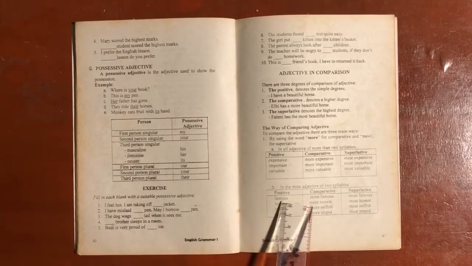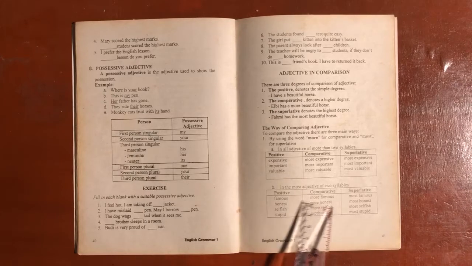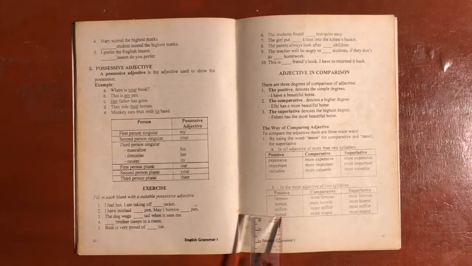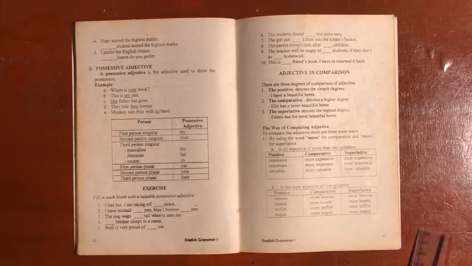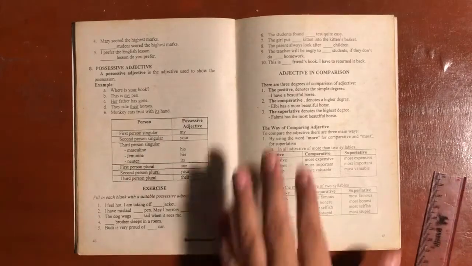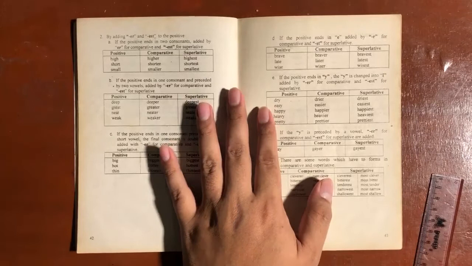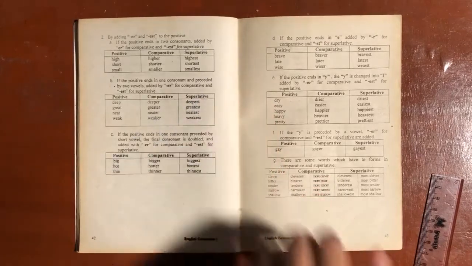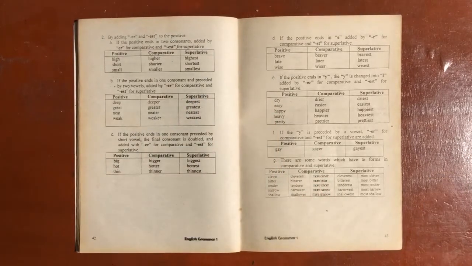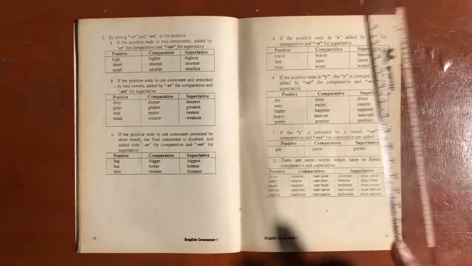Honest, more honest, most honest. Selfish, more selfish, most selfish. Stupid, more stupid, and most stupid. These words are 2 syllables. We learn about more than 2 syllables, and we learn about 2 syllables.